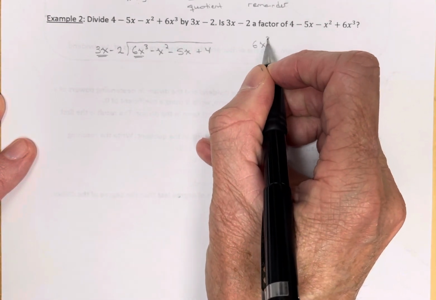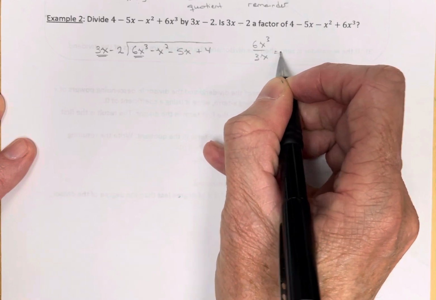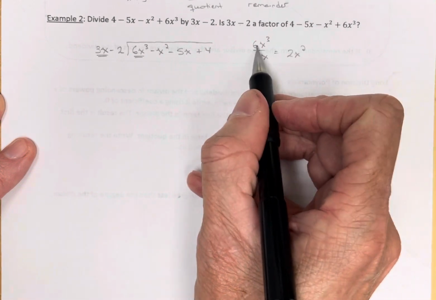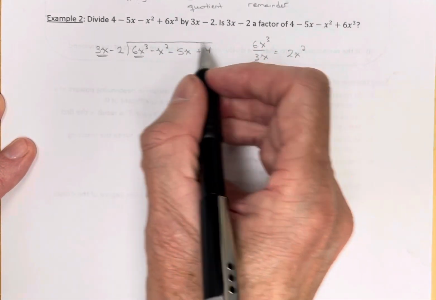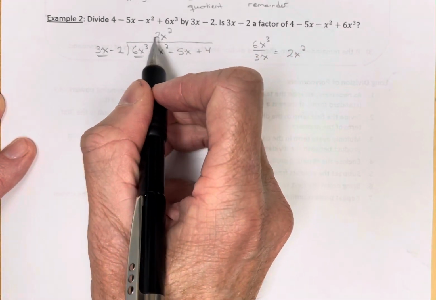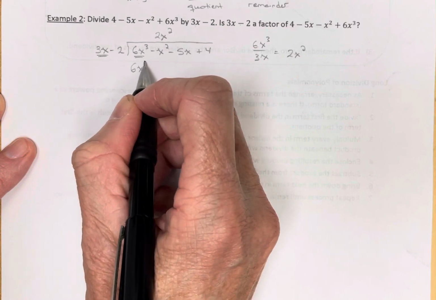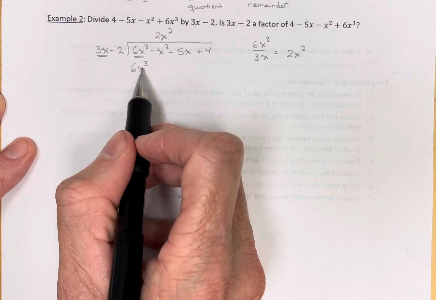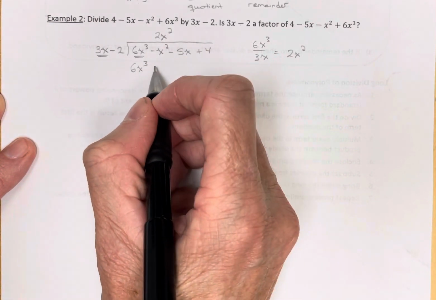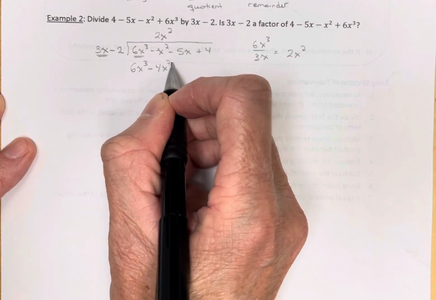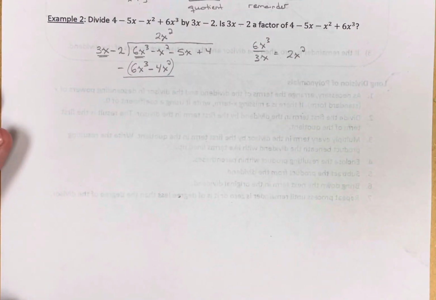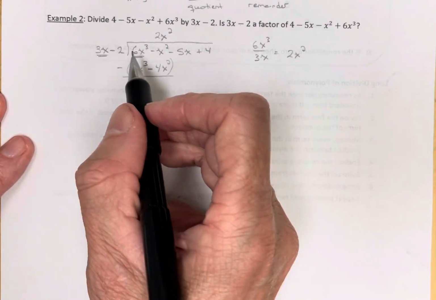Well, let's see here. 6x cubed divided by 3x is equal to 2x squared. So 3x times 2x squared equals 6x cubed. It's a squared term. I'll write it above here. And I have 2x squared. 2x squared times 3x is 6x cubed. Well, that's what we wanted. We want it to equal that first one. 2x squared times negative 2, don't lose the negative, is negative 4x squared. Parentheses, subtract. See the parentheses come into play here. Don't lose track of your negatives.